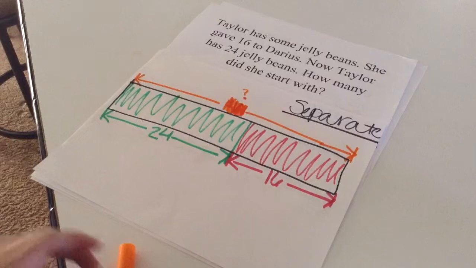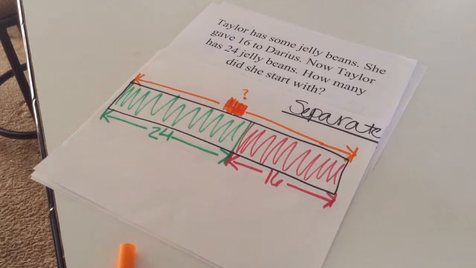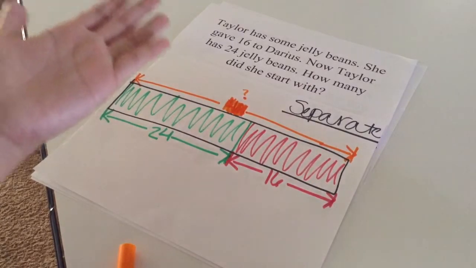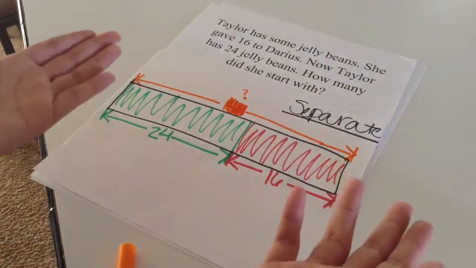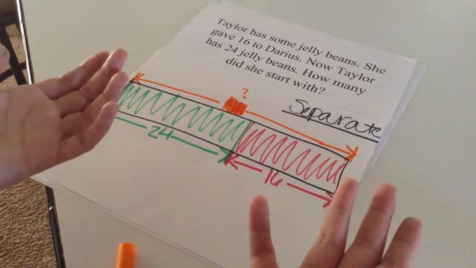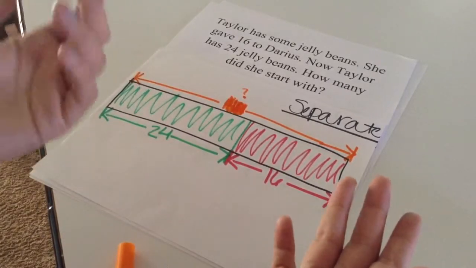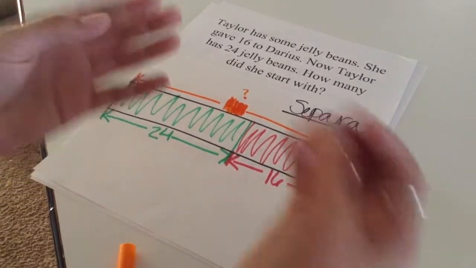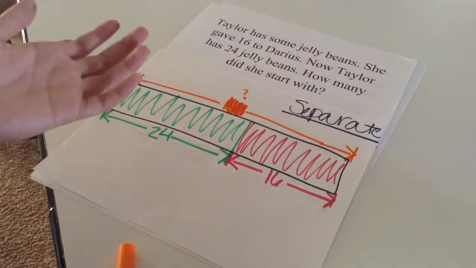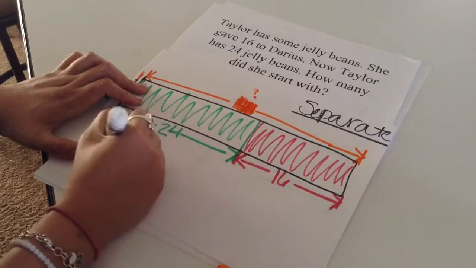So we know how many she has now. We know how many she gave to Darius. So we need to figure out how many she had at the beginning. So if she had an amount and she took some out and gave some to somebody, that would be subtracting. So that's what she did. But we want to see how many she started with, because we don't know. We know how many she has now and how many she gave to Darius. So we want to add those two back together to see where she began. So we are going to add 24 plus 16.